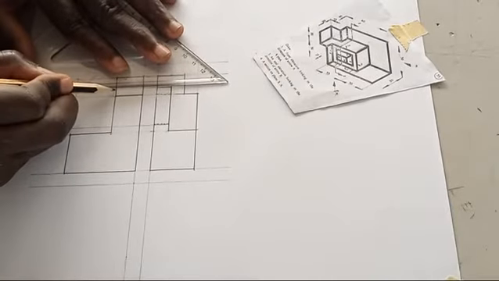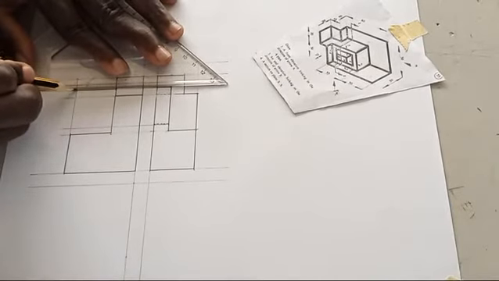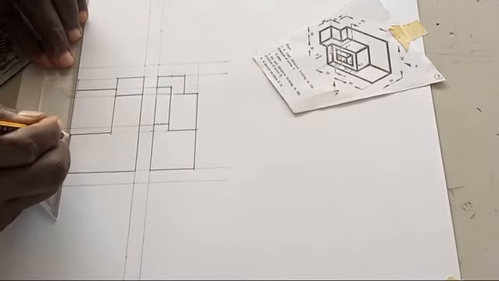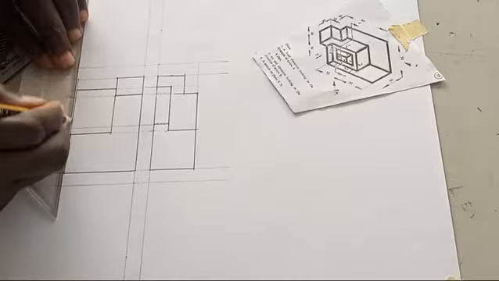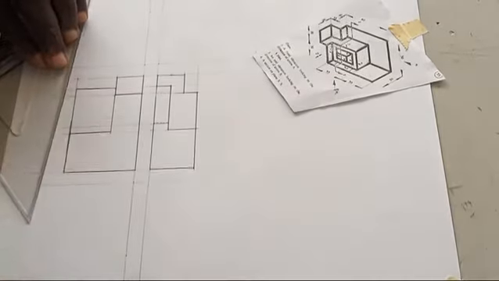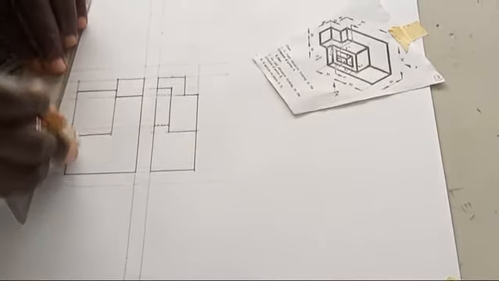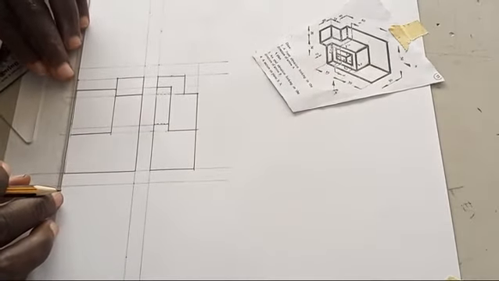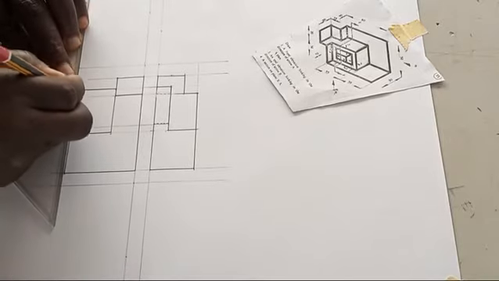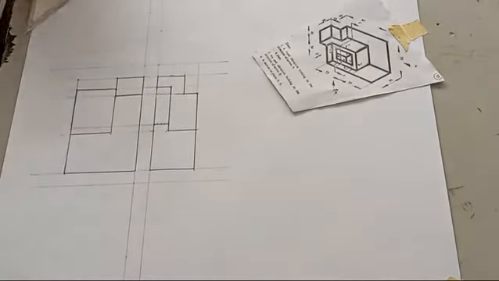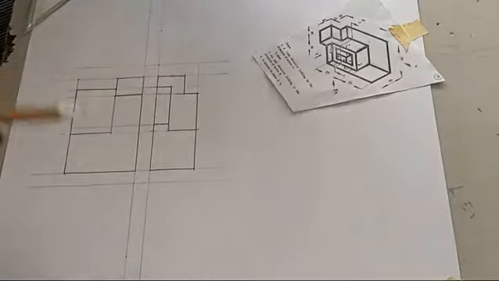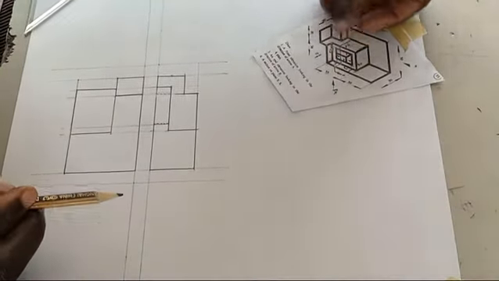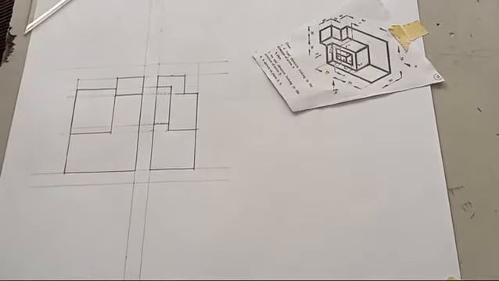This one like this, this, and this, like this. Like that. Now we have been able to bring out this, this, this, and this.